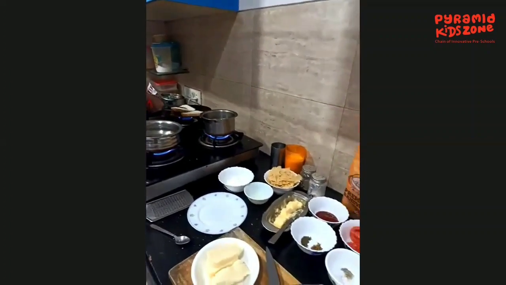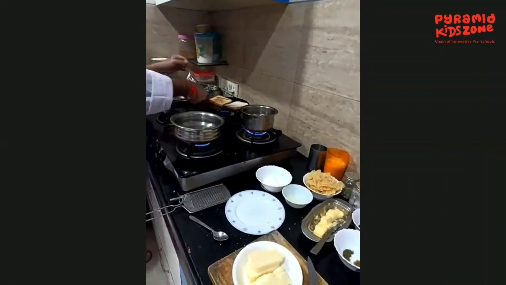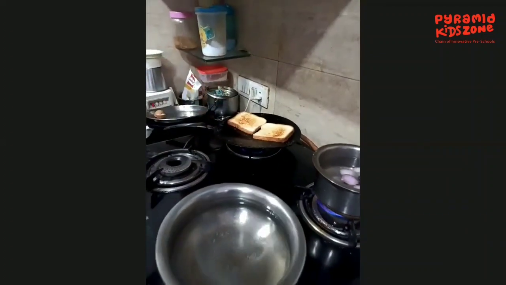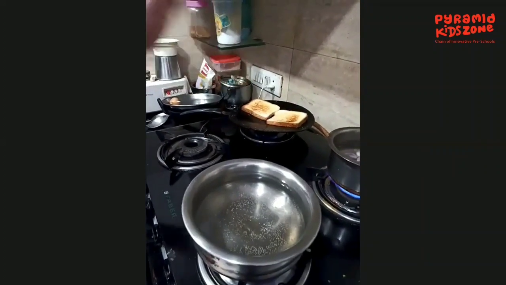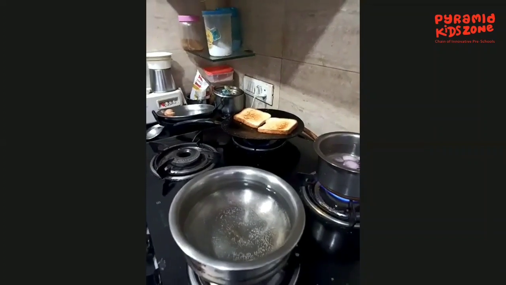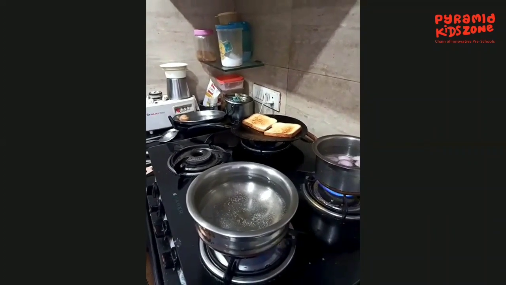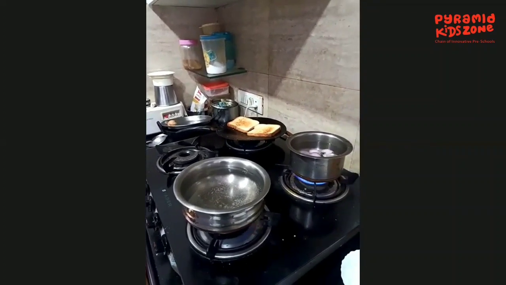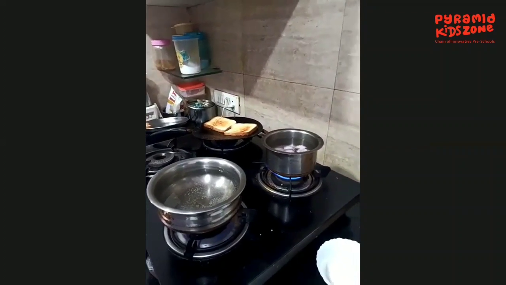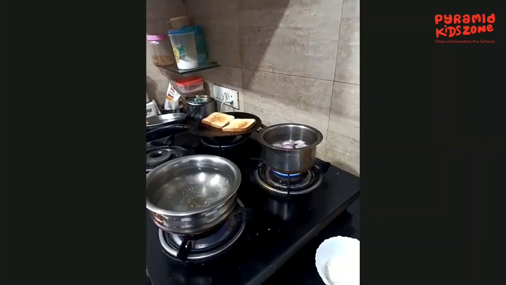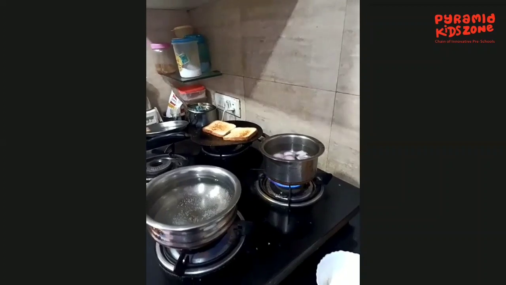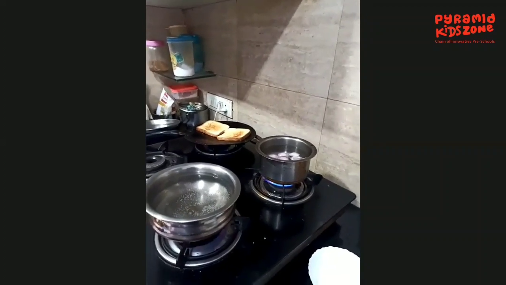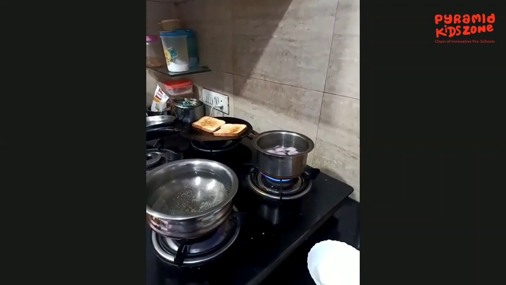Let me see how my toast is coming. Okay, you see the bread is becoming very nice, like this brown. So I turned it to the other side so it can become nice and brown and crisp. We all like nice and crisp pizza, right? So this toast will also become nice and very crisp. Okay, I'm going a little slow so that everybody can do it. Very good.